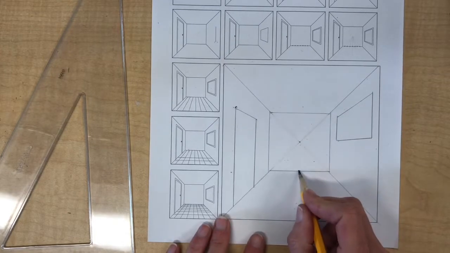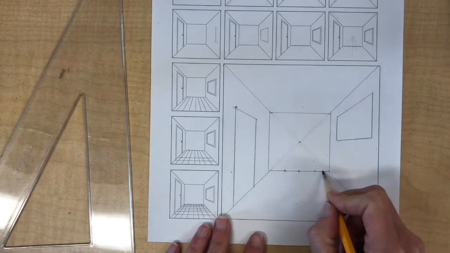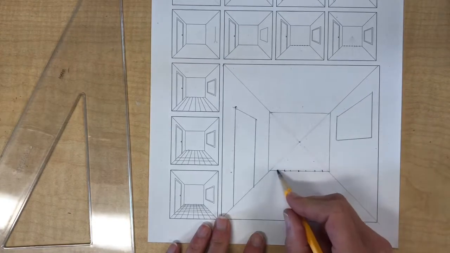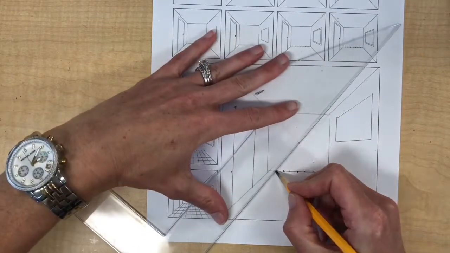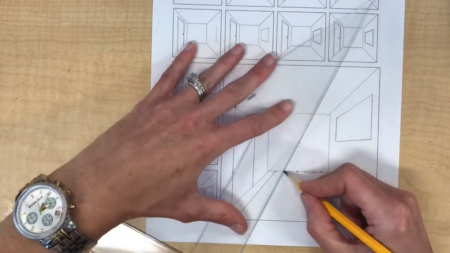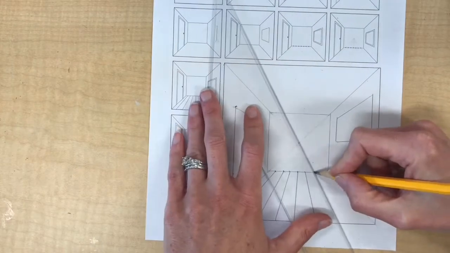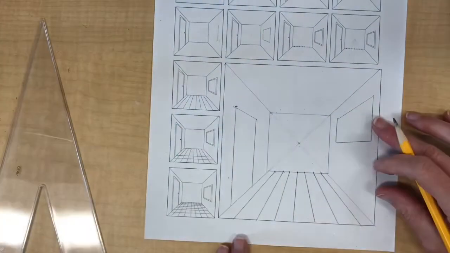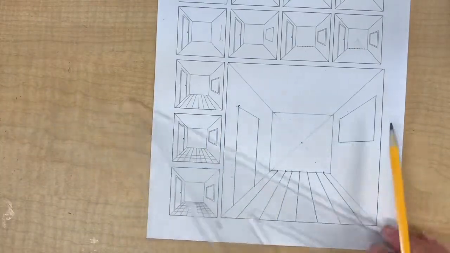Next, we're going to do a floor design. We're going to make this look like a tiled floor, and the first step is to just lay down some dots on the bottom edge of that center back wall. You want your dots to be evenly spaced apart, and then you want to connect those dots to the vanishing point and extend the line outwards towards the bottom of the paper.